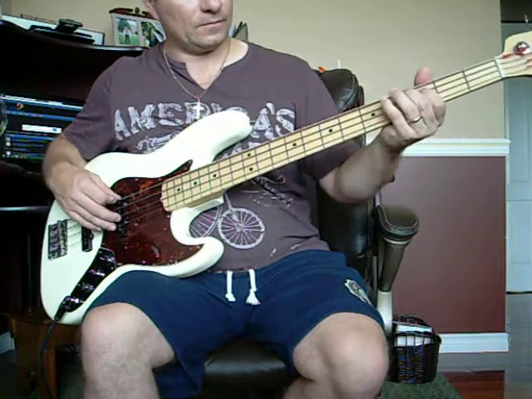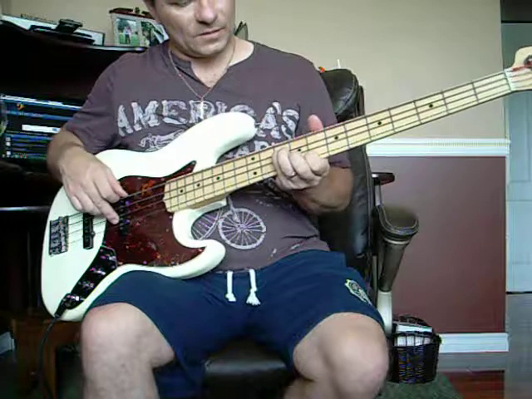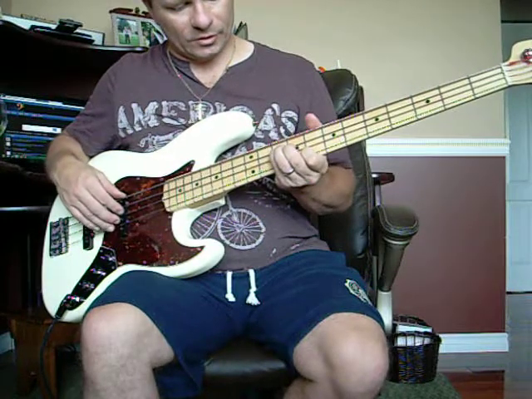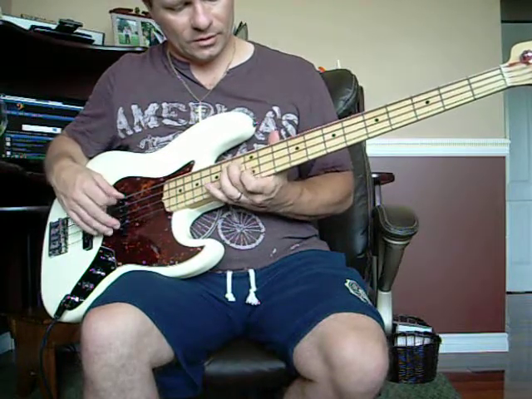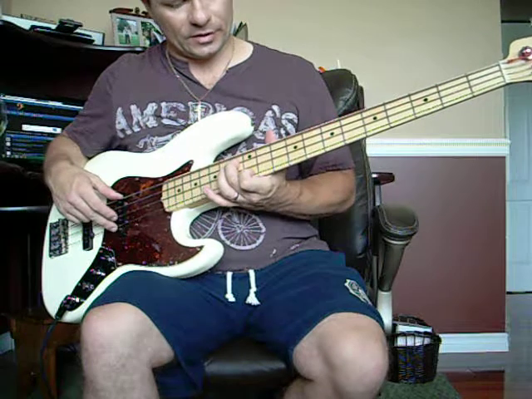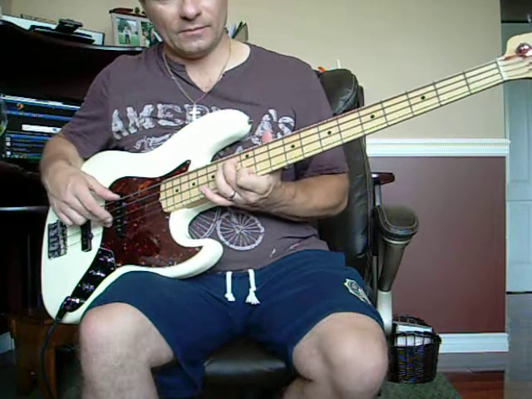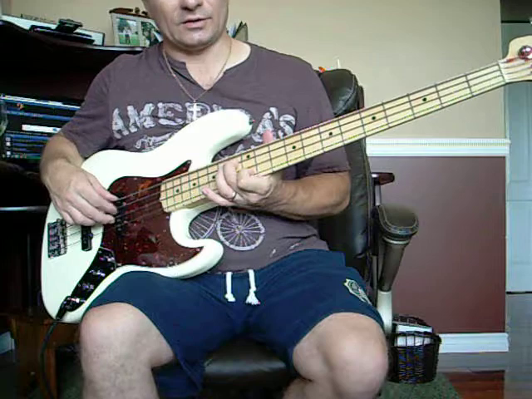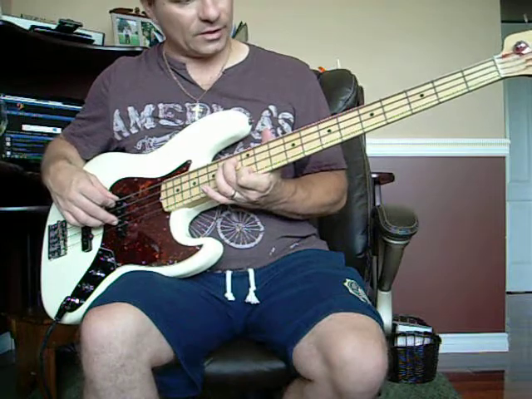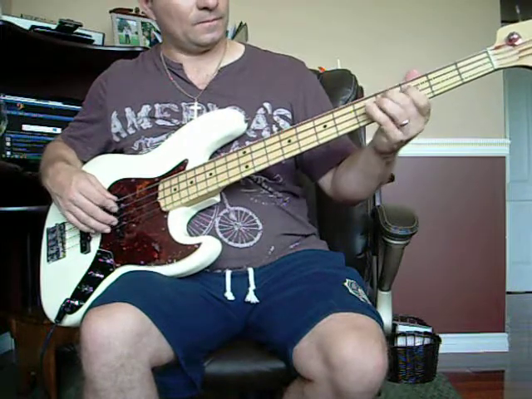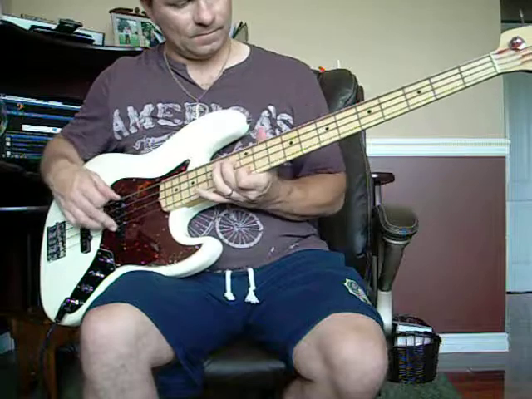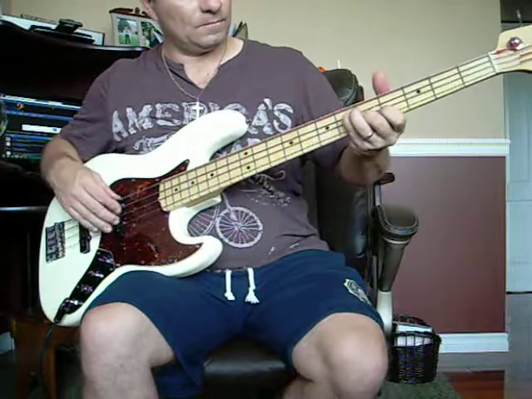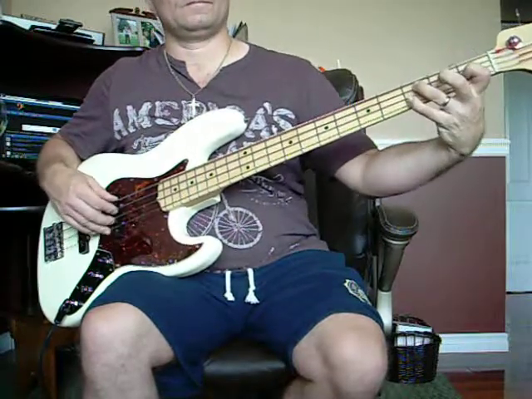Then on the top we go to the flat 7, which is the same note, and in this case the shape stays the same because the 5 is the same and the 7 is the same as the dominant chord. So you've got just like that, right?